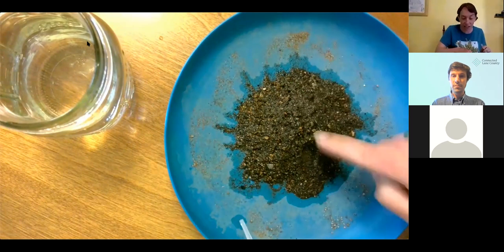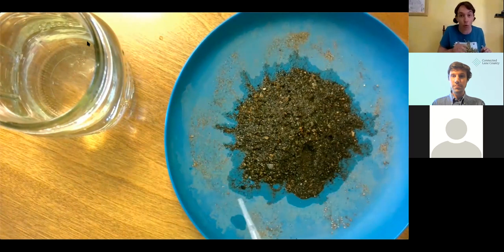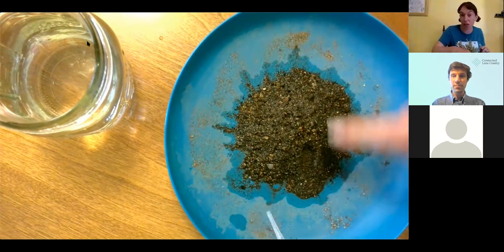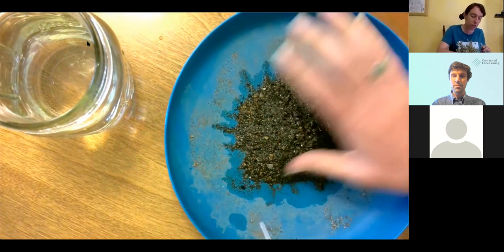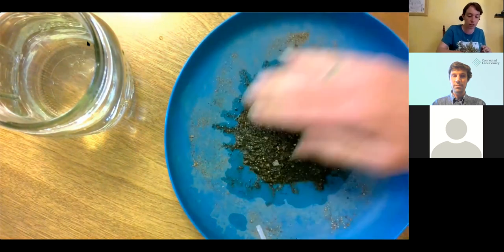So that is erosion, right? That's what we don't want to happen to soil. We want our soil to be nice and protected. So if you ended up with a lot of sand moving down, you just push it back up onto your little hill. You might need to remake it a little bit.